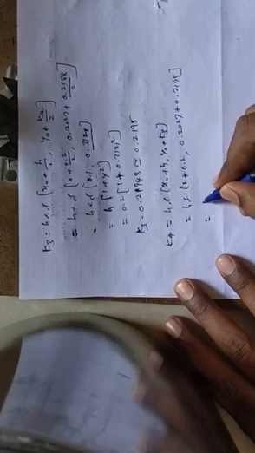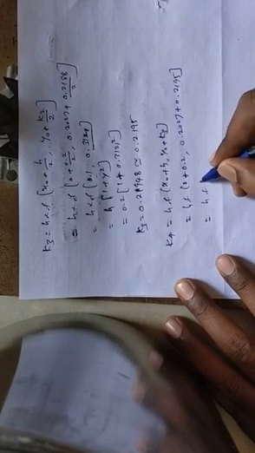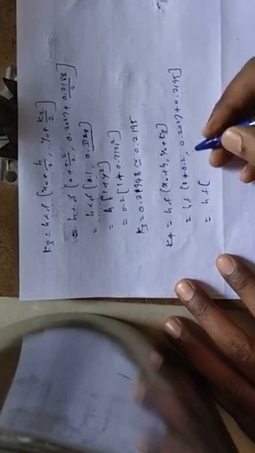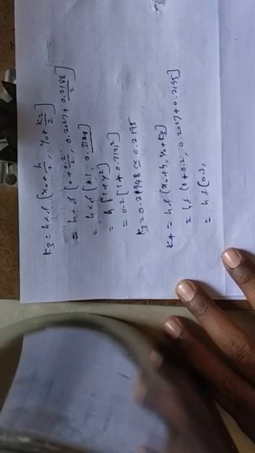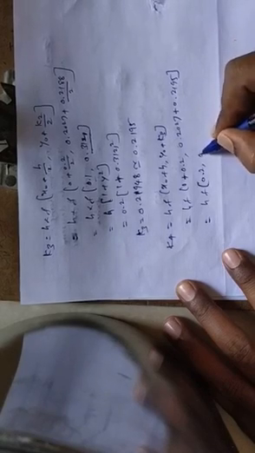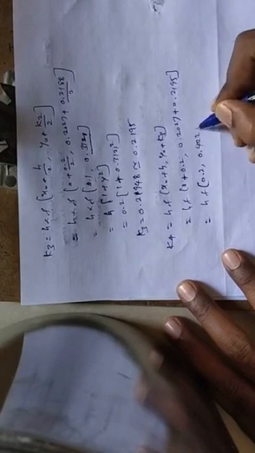Therefore here it will become h into f of 0.2, and this is 0.42218.